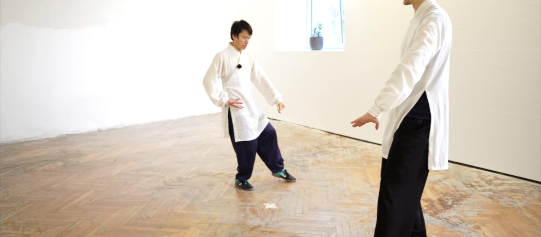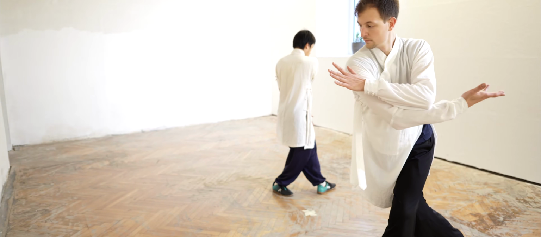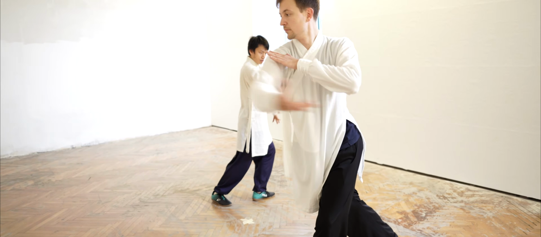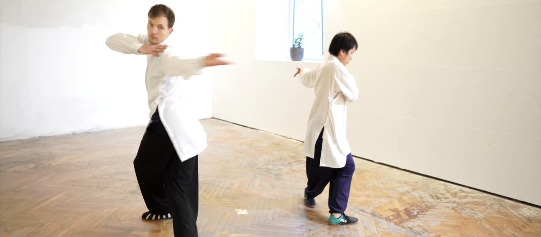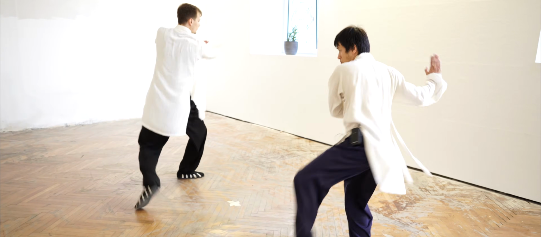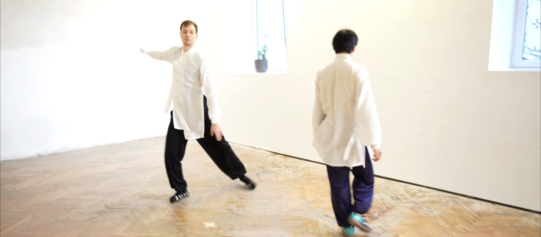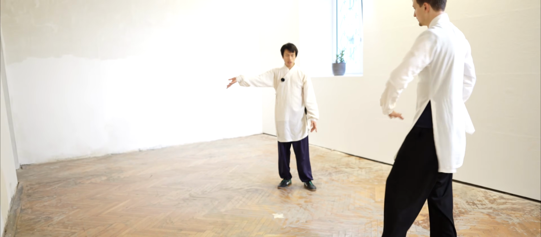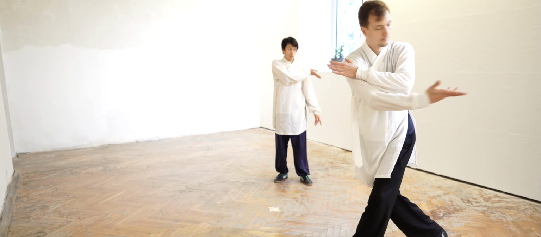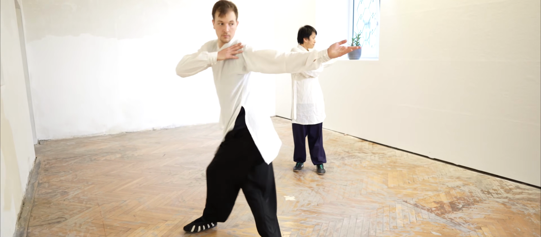Then comes the hand movement. The hand folds and then goes out again and step here. Watch that the hand movement is one hand folds towards the other side and the other hand opens to the outside.